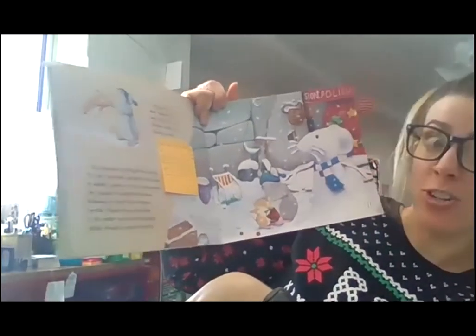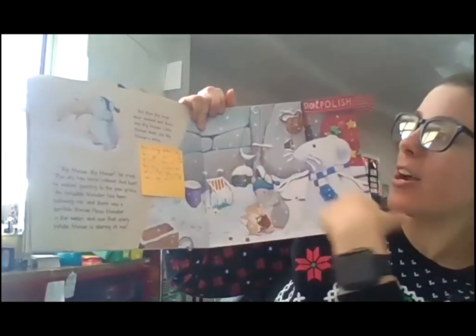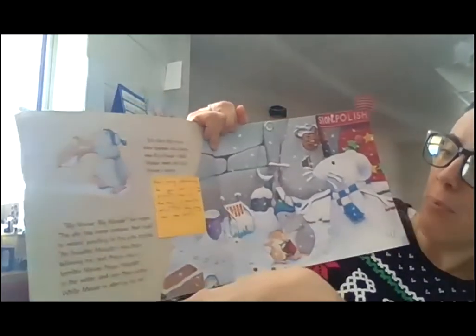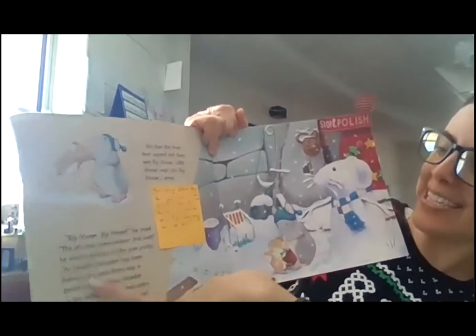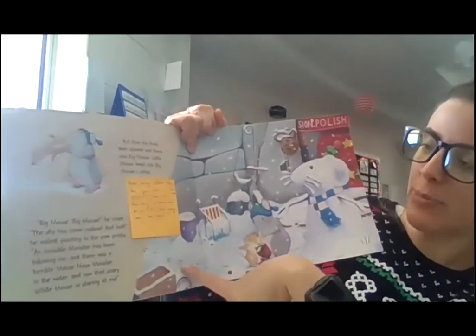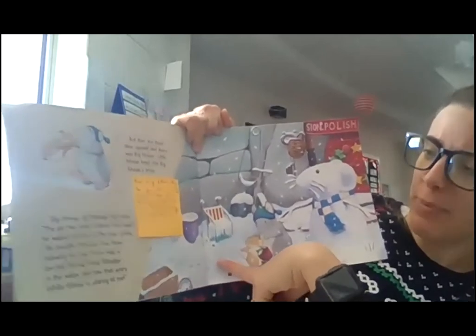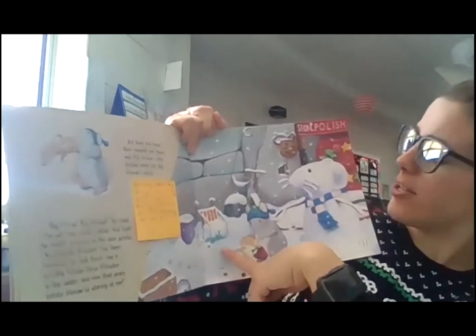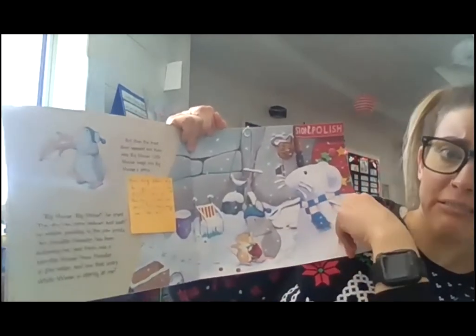But then the front door opened, and there was Big Mouse. Little Mouse leapt into Big Mouse's arms. Big Mouse, he cried, the sky has come undone, and look, he wailed, pointing to the paw prints behind him. An invisible monster has been chasing me, and there was a terrible mouse-nest monster in the water, and now there's a scary white mouse staring at me.